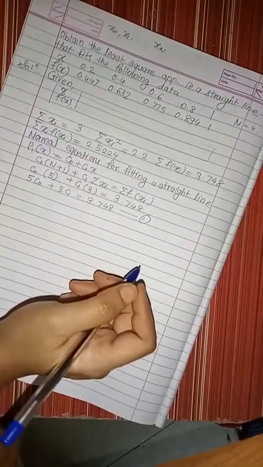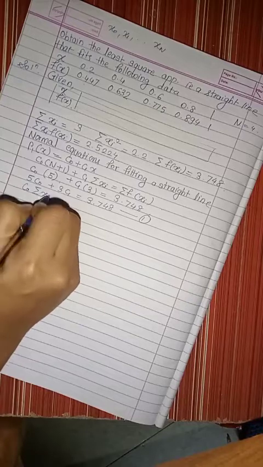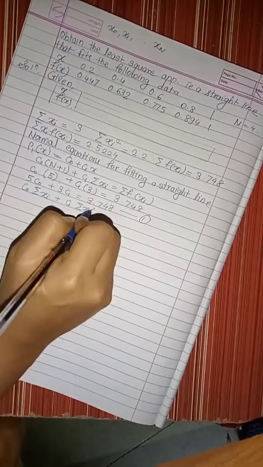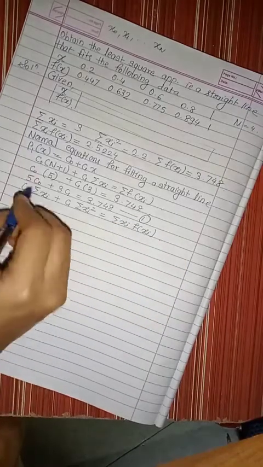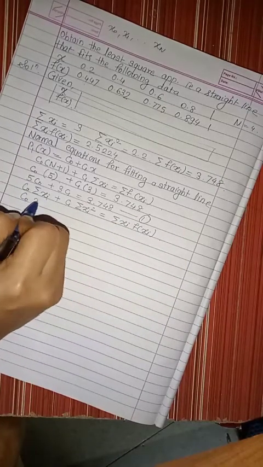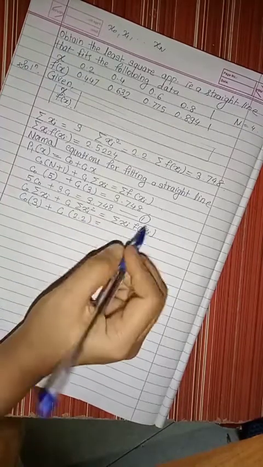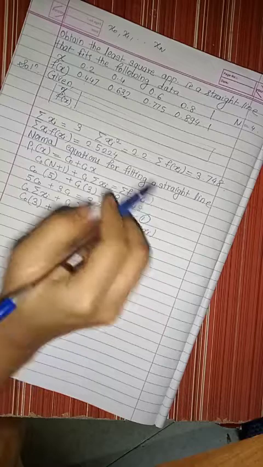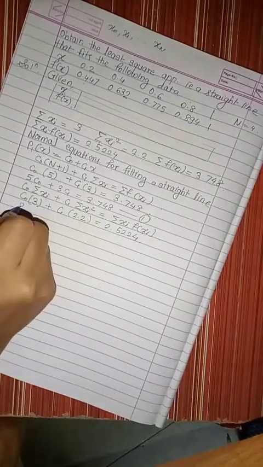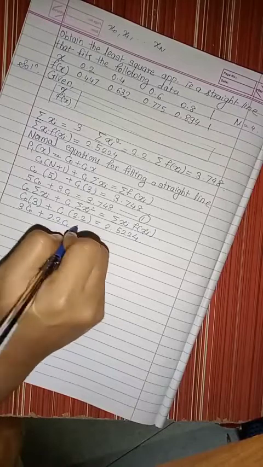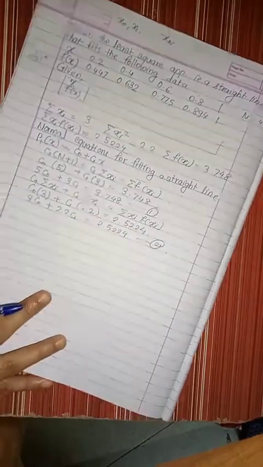That's our equation 1. Similarly, we will find the second normal equation. This is c0 into summation of xi plus c1 into summation of xi square, which is equal to summation of xi into f of xi. So c0 into summation of xi is 3, plus c1 into summation of xi square, which is 2.2, equal to summation of xi f of xi, which is 2.5224. So this is 3c0 plus 2.2c1 equals 2.5224. So this is the second normal equation. Again we need to solve both the equations.